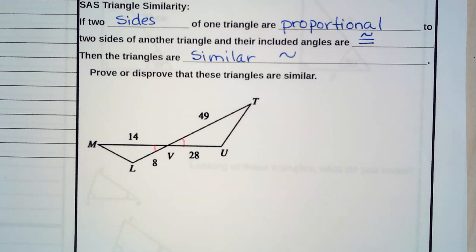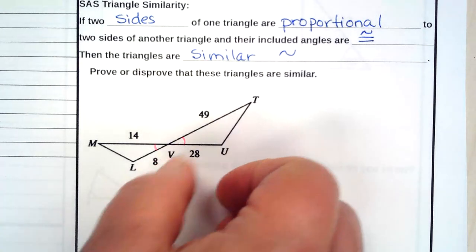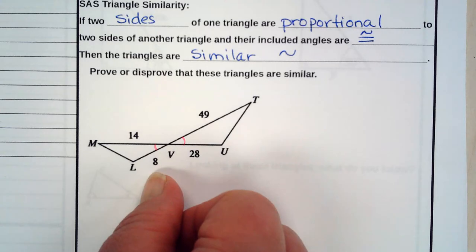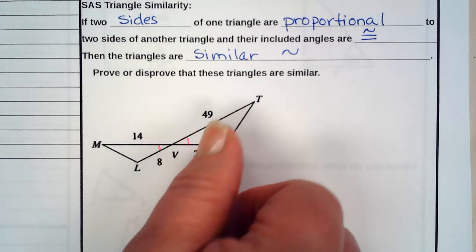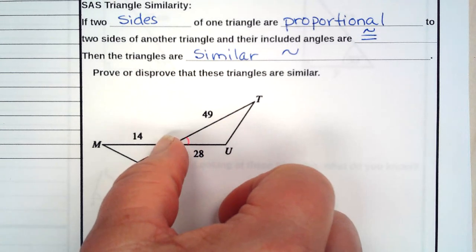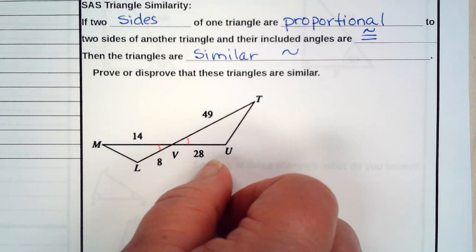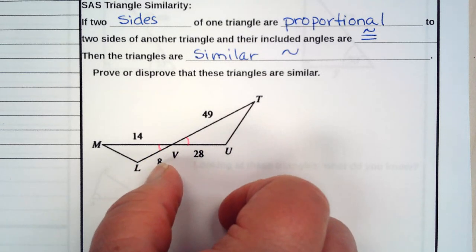with that included angle. So we're going to look at the largest with the largest and the smallest with the smallest. When you look at 49, you want to put 8 with it. But if you notice, 49 is the largest, 14 is the largest, 28 is the smallest, 8 is the smallest.